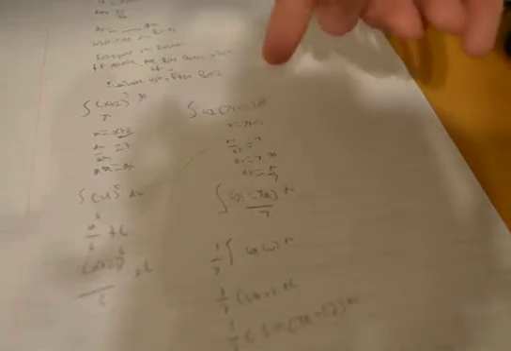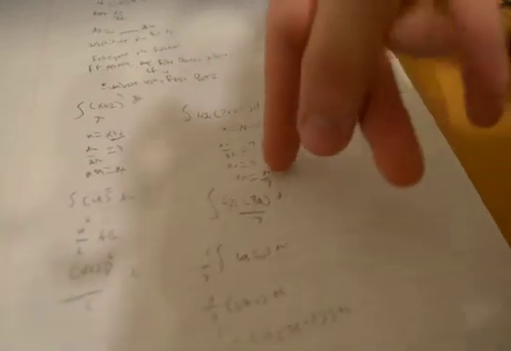If, say, my inside function was 7x squared, then the derivative of that would be 14x. And you can't substitute that in because doing so would put another x in an equation that's defined by u. So you can't do U-substitution in those types of situations.